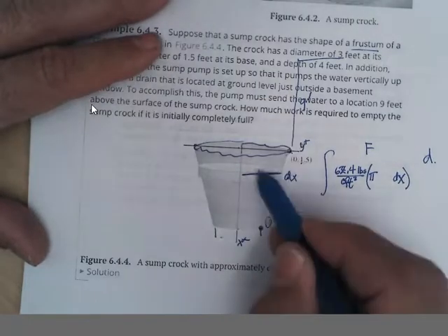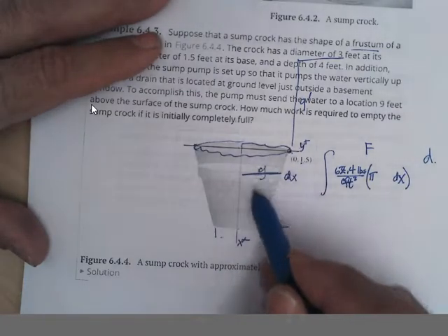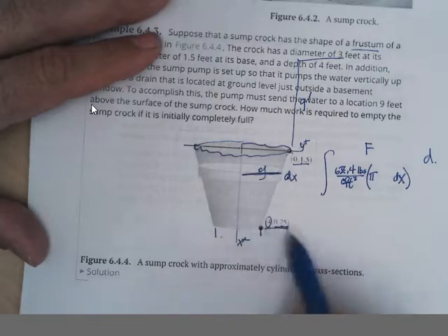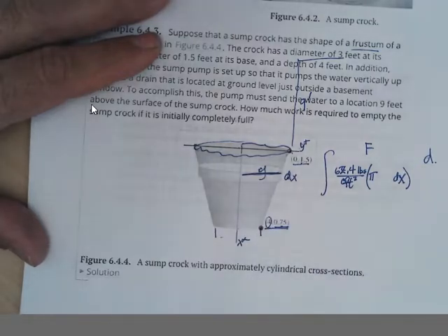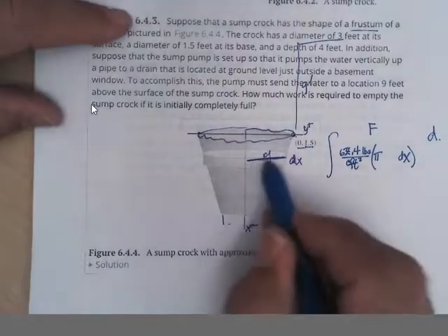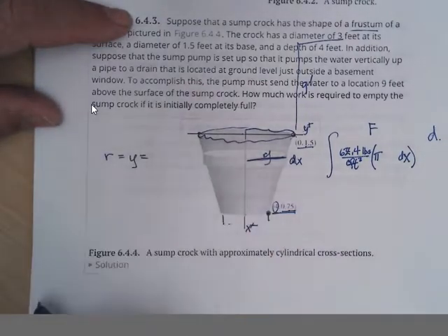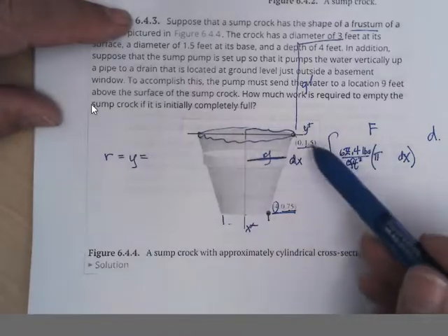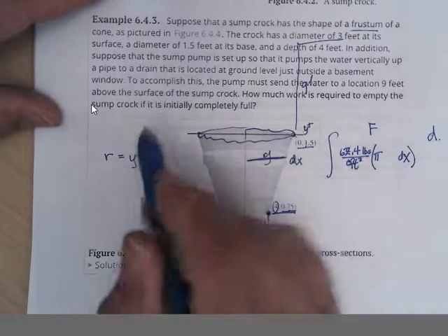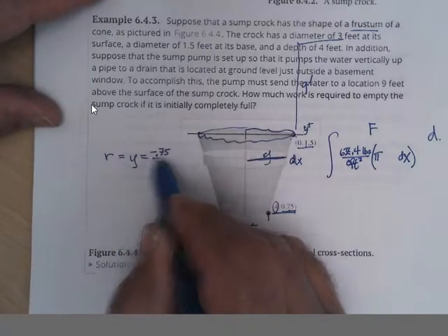The radius here, r, is actually in the y direction, so it's y, and it goes through this point and this point, so we have 2 points. We should be able to figure out the equation of the line. So y, or r, if you will, is mx plus b. The slope would be going from 1.5 to 0.75. That's a decrease of 0.75.